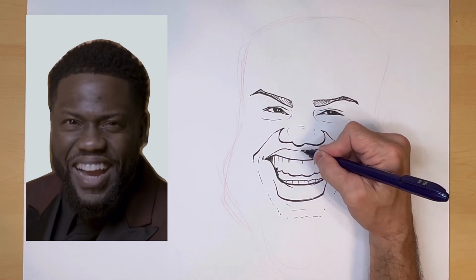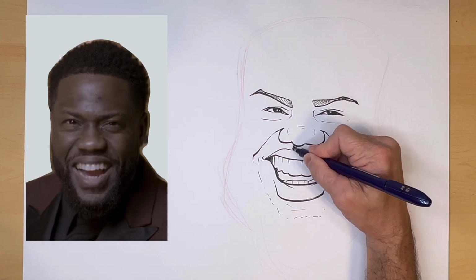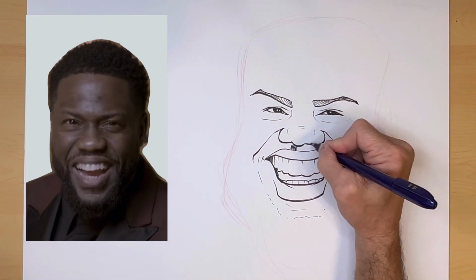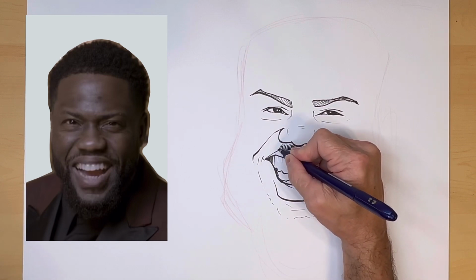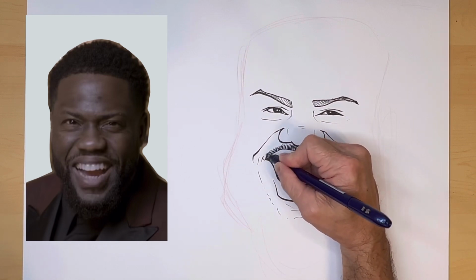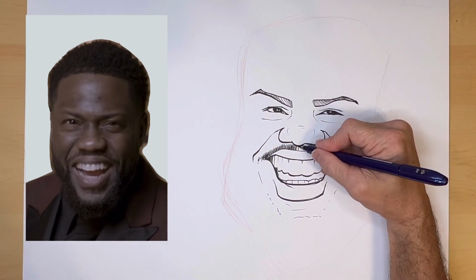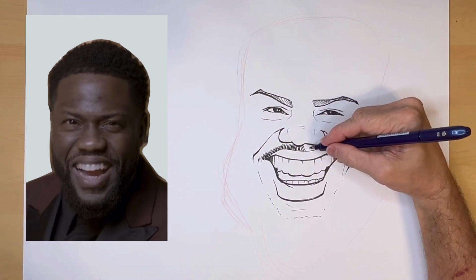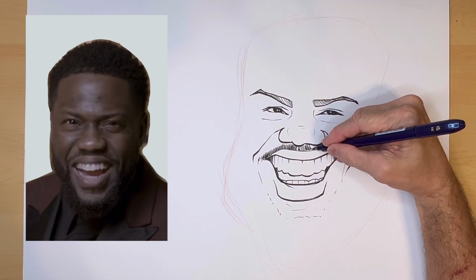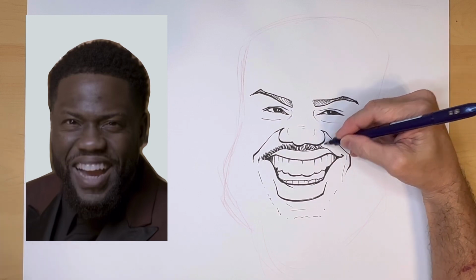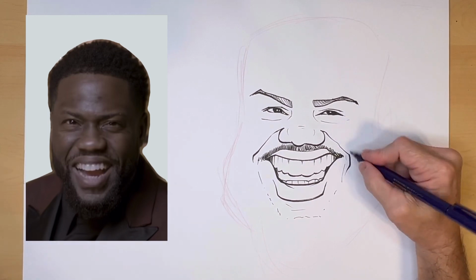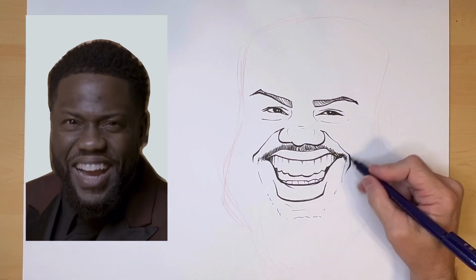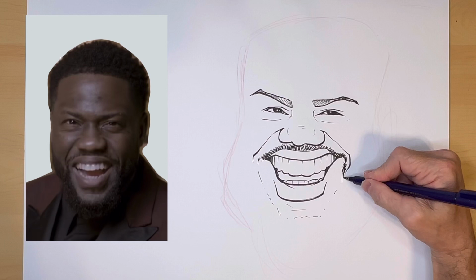Okay, now I notice he has a thin mustache and it's actually touching his nose. Those are the kind of things I'm looking for when I'm drawing somebody's face. Is this shape touching another shape? In this case, that mustache is actually touching his nose here in the middle. And noticing those things gives me a distinction of what to look for while I'm drawing.